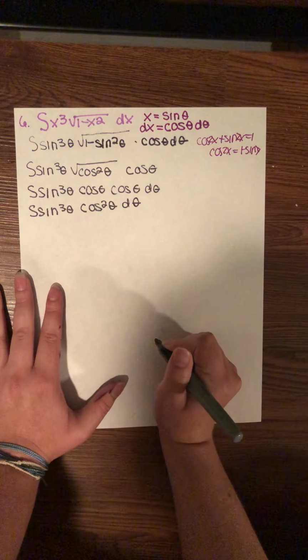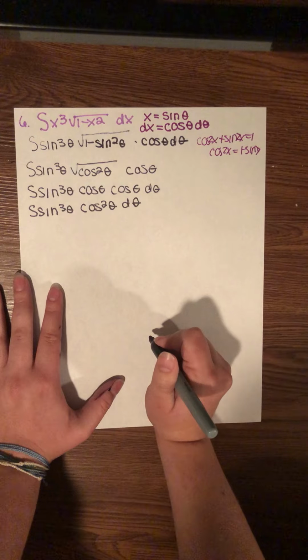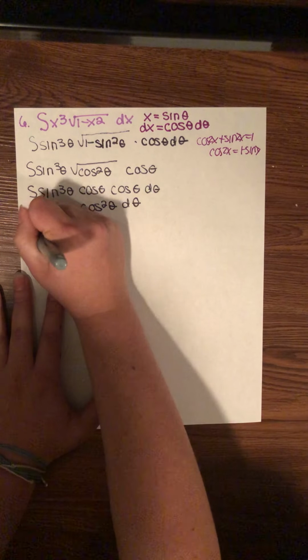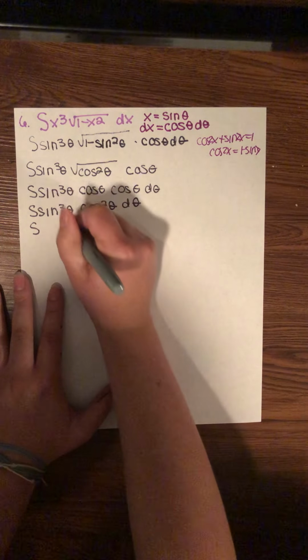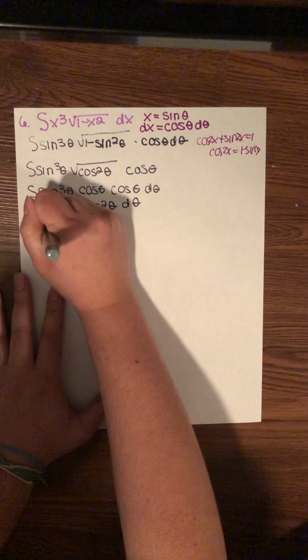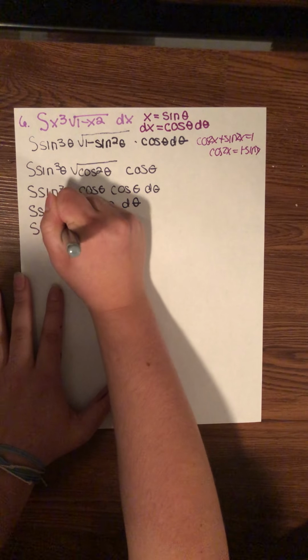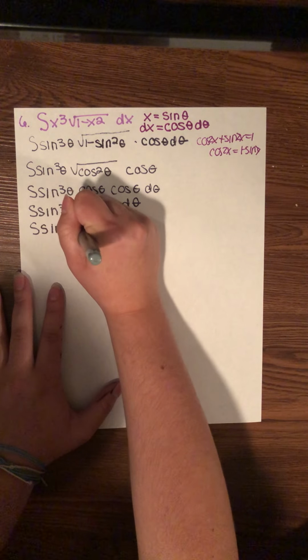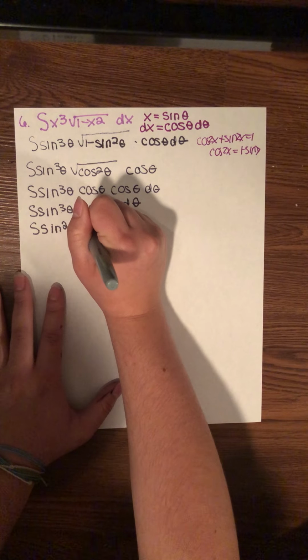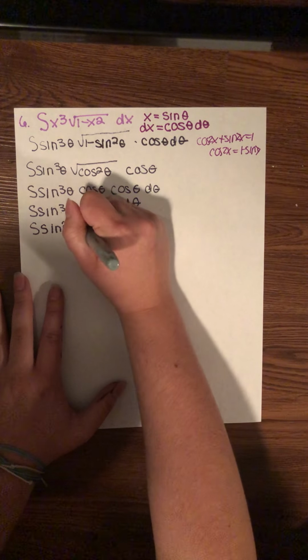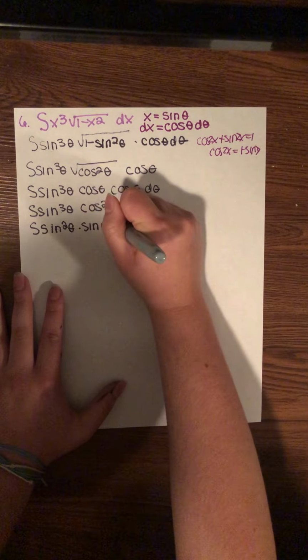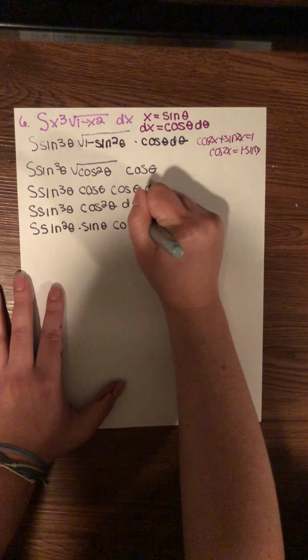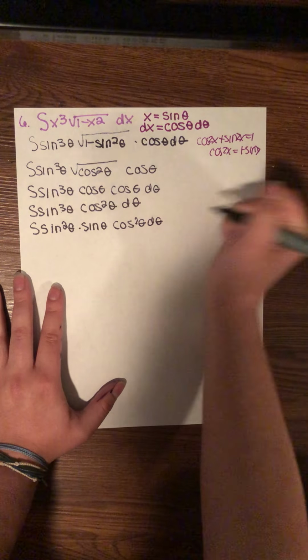Now, we're ready to do more trigonometric substitutions. So, since this is odd, we are going to do sine squared theta times sine theta cosine squared theta d theta.